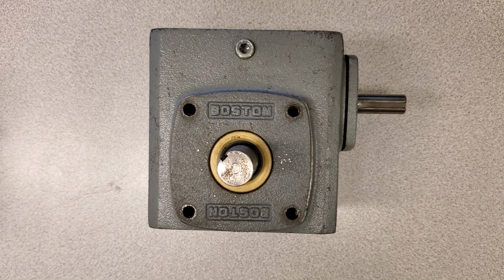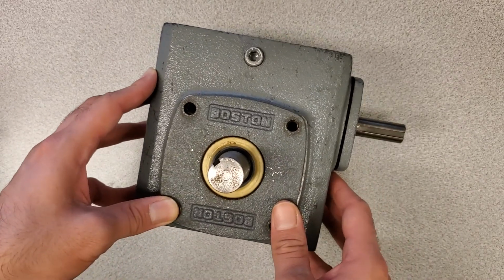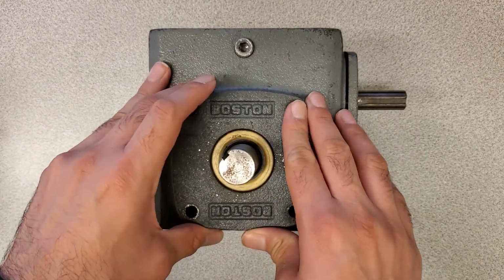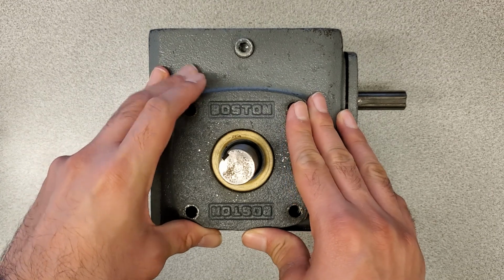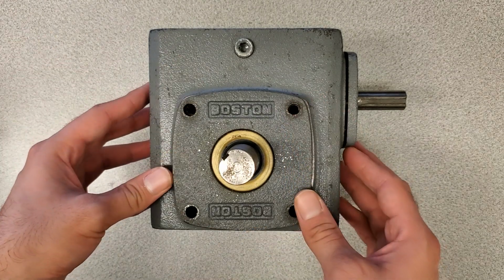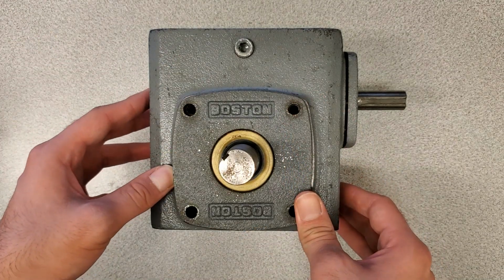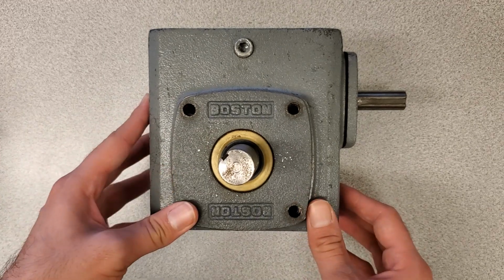Okay, so for dissection 5 we're gonna design a reduction gearbox. Unlike the previous dissections, the part that I'm gonna dissect is not a base design for reverse engineering. This is just an example of an industrial reduction gearbox. These gearboxes are typically used in high power applications such as industry assembly lines or small electric vehicles.